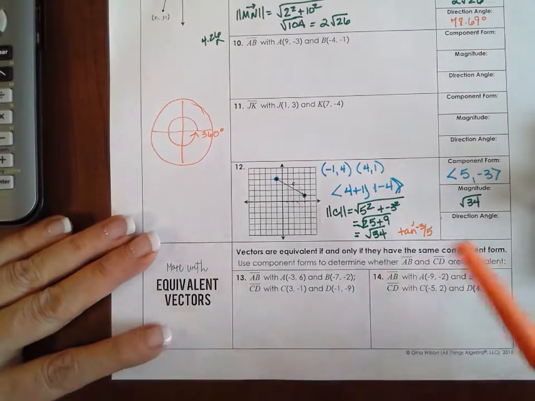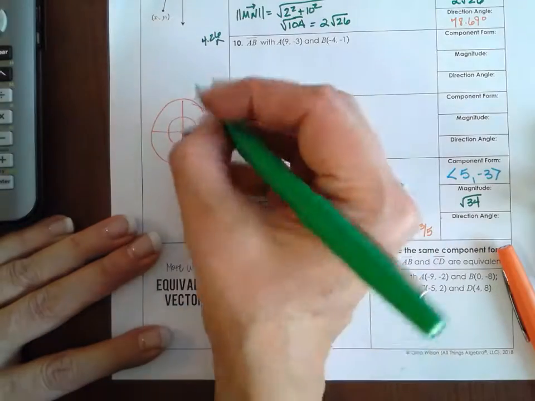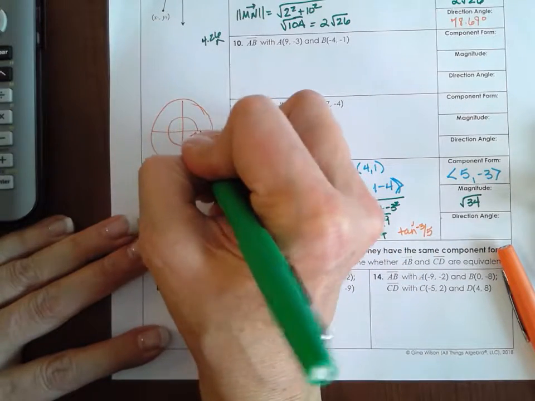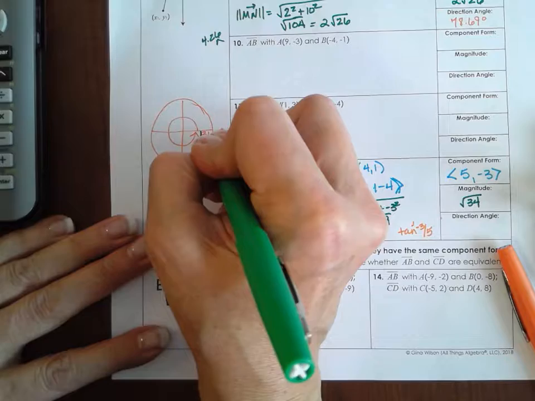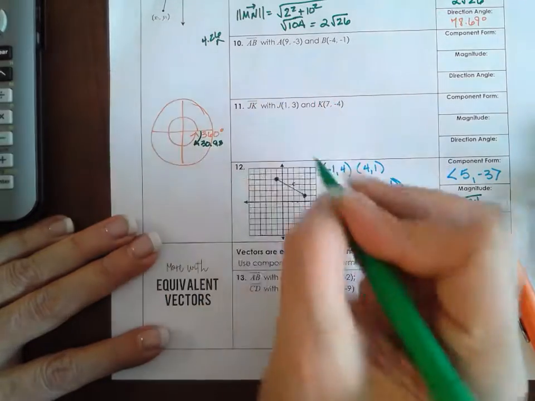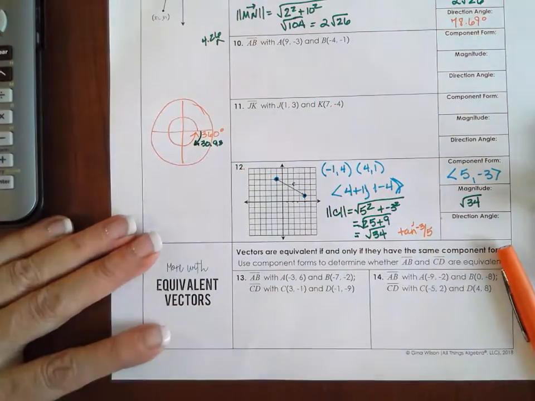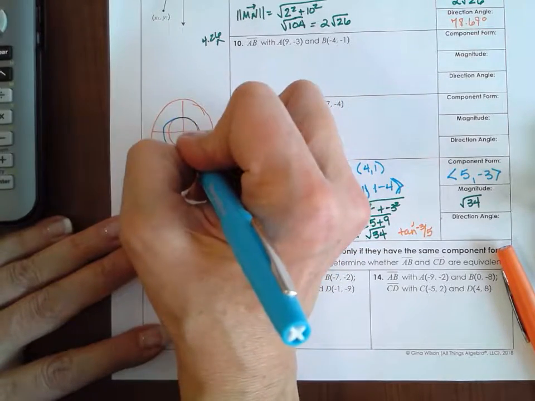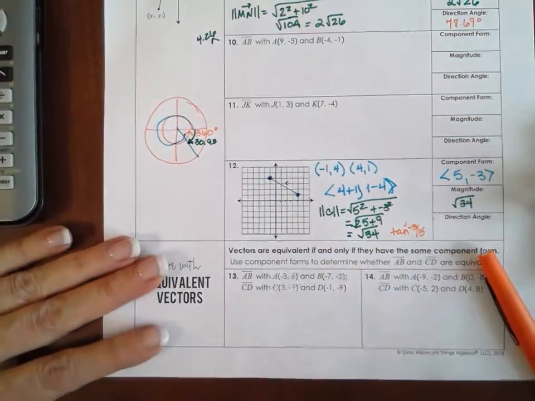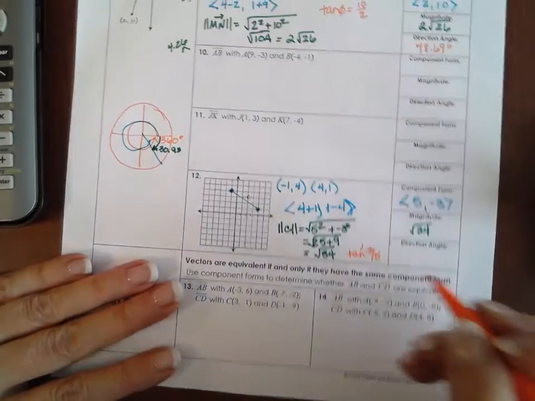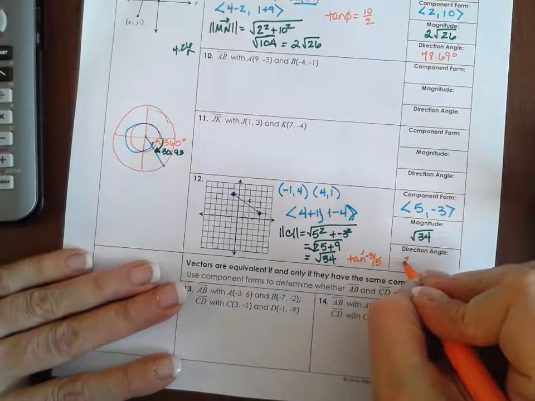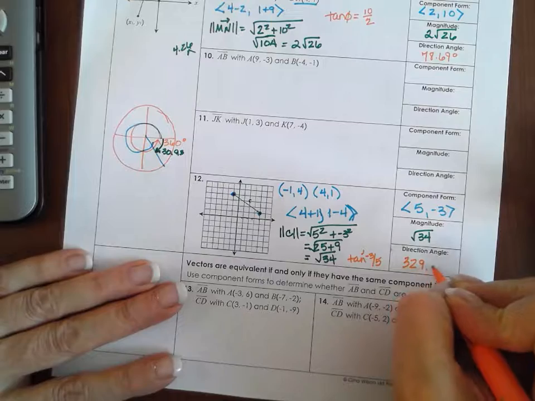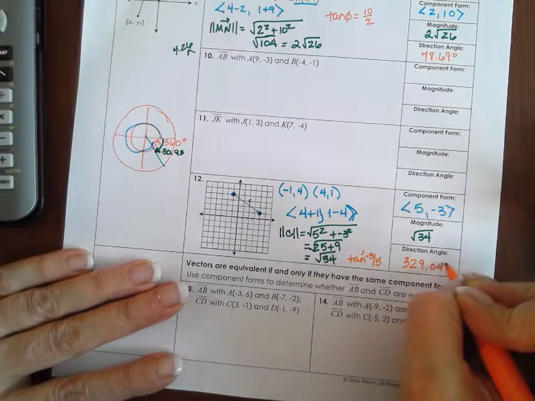Would you agree with that? So if I have a negative 30.96, that means I'm here. And if you subtract it from the 360, that gives you to that point. Does that make sense? So we have a directional angle of 329.04.